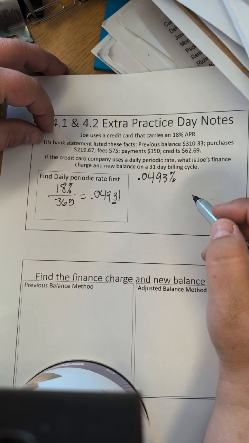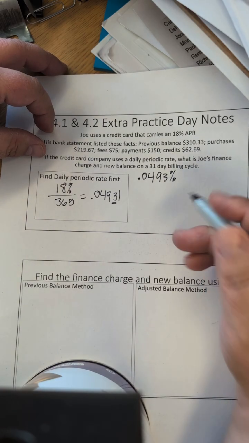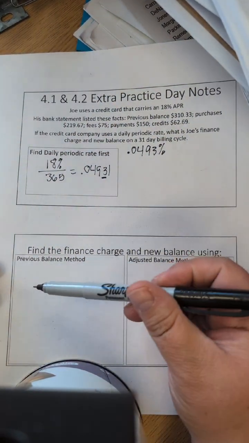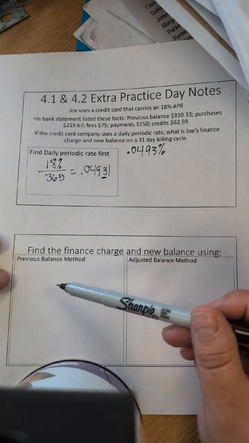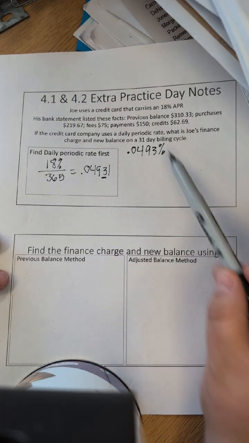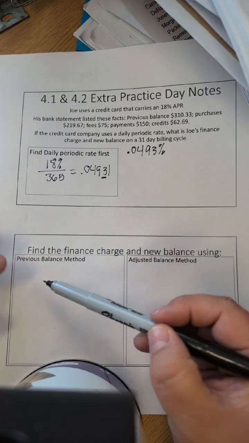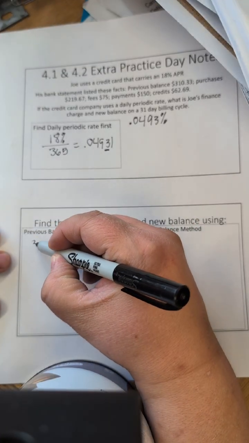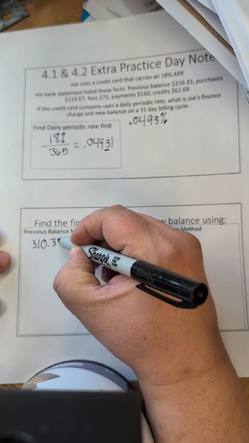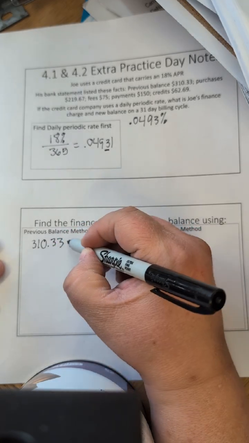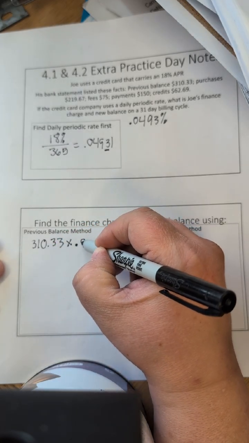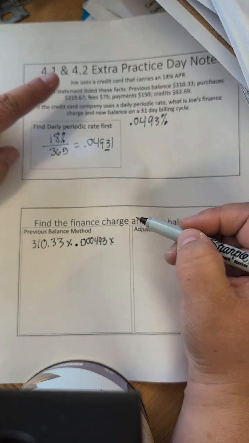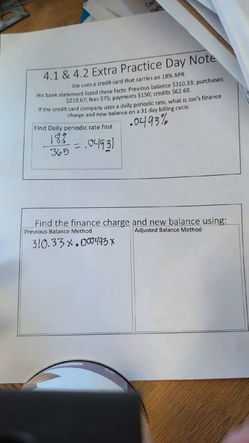Okay, and we are going to find his finance charge. Then we're going to come down here and figure out his finance charge and new balance using both of these. So on this first slide, the only thing we were going to do was find the percent. So then the previous balance method is just simply, we're going to take the $310.33 and multiply it by 0.000493 times, and then if you look back up here, it says a 31-day cycle.